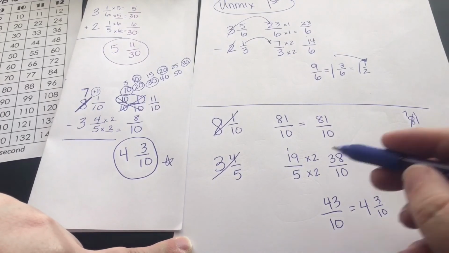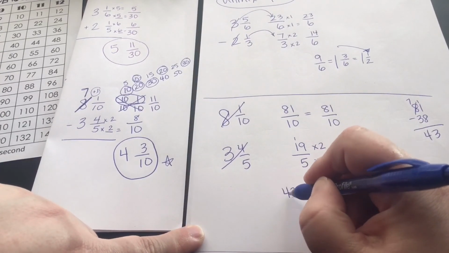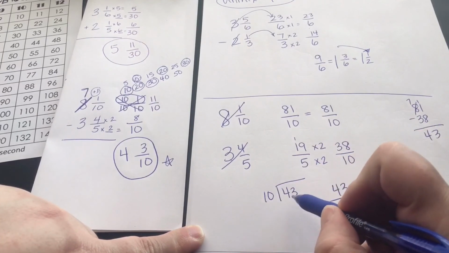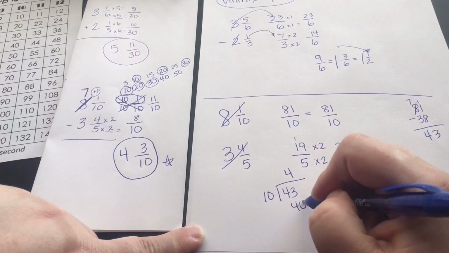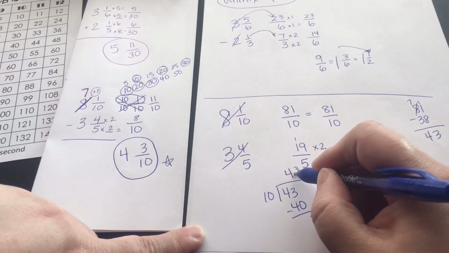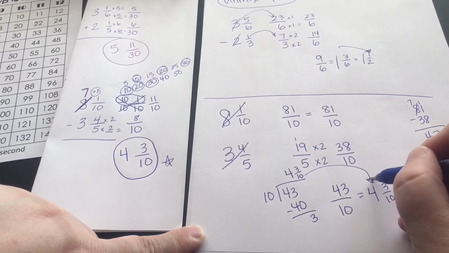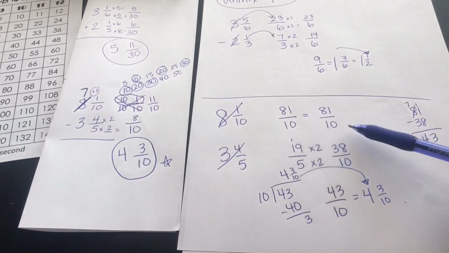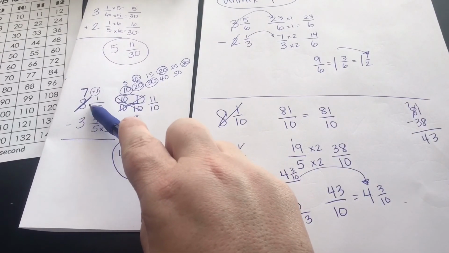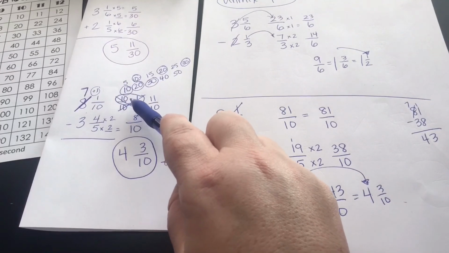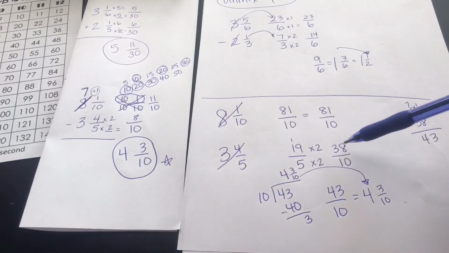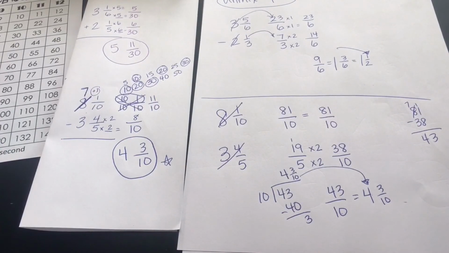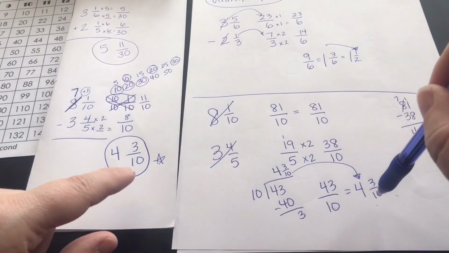Or if we were showing the math like we had done before, you put the top number inside, the bottom outside. How many 10s are in 4? None. So I'm going to look at how many 10s are in 43. 4. 40, subtract 3 out of 10 left over. Okay, so as you can see, this work here is why I prefer just to borrow from the whole number and add that 1 as a fraction to make my fraction bigger instead of unmixing first. Okay, again, you know Mrs. Kat's rule. I don't care how you do it as long as you get the right answer.